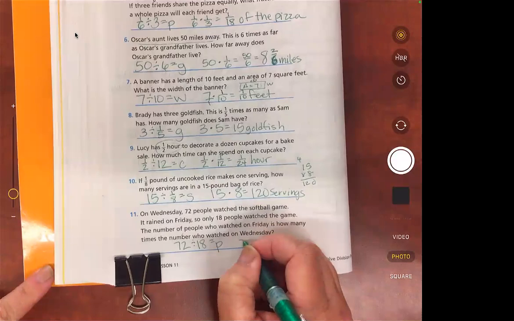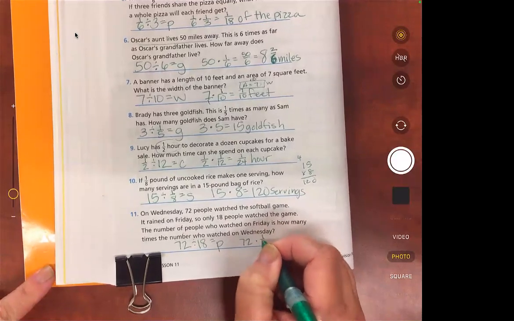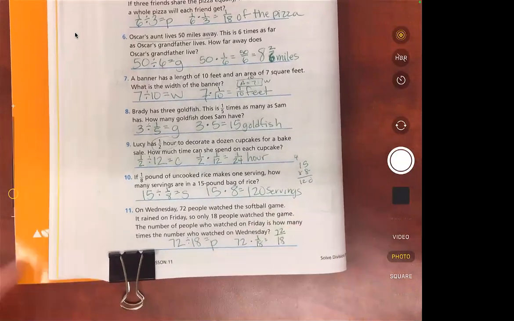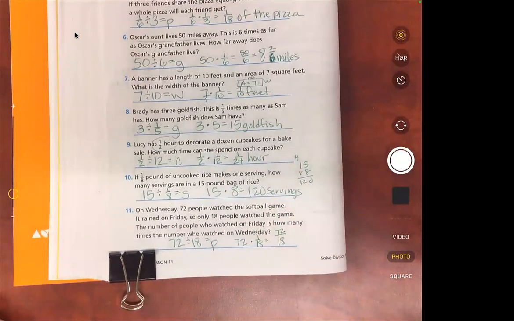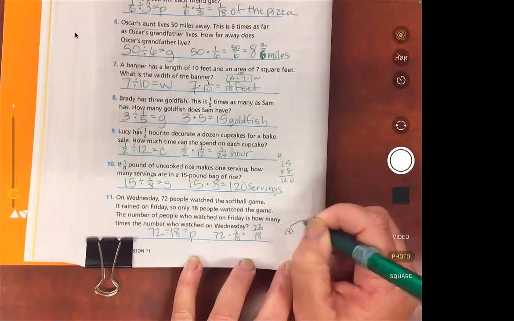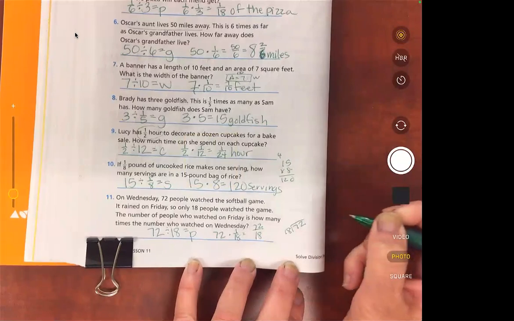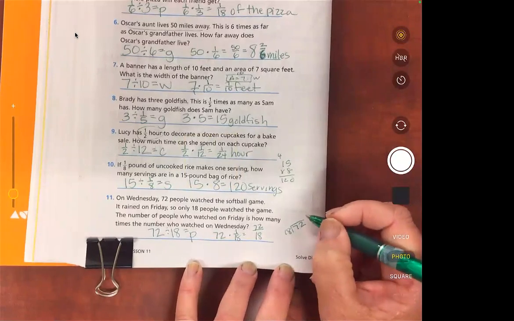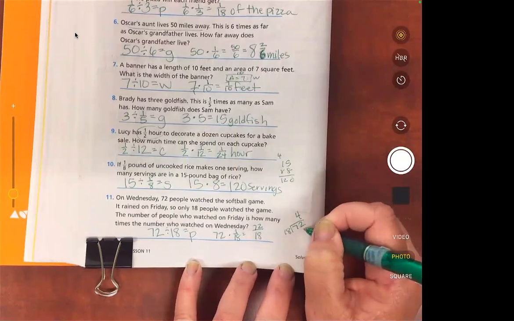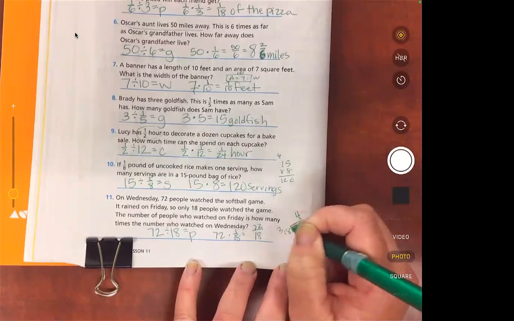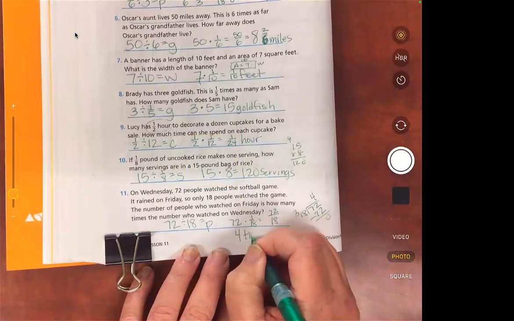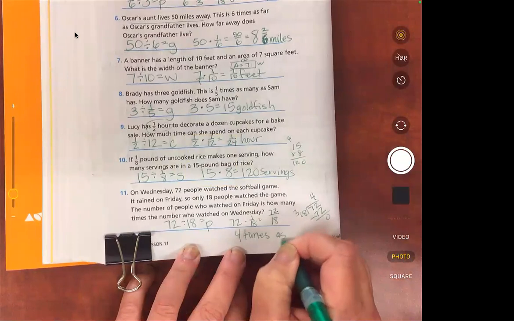So we can do our same change flip, which gives us 72 over 18. And how many times can 18 go into 72? Let's see. 18 goes into 72. I'm going to try 4 times. 4 times 8 is 32. Yep. So 4 times as many.